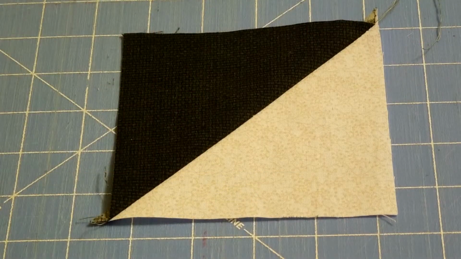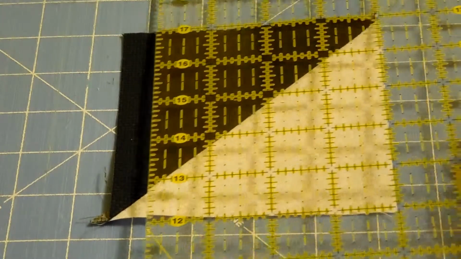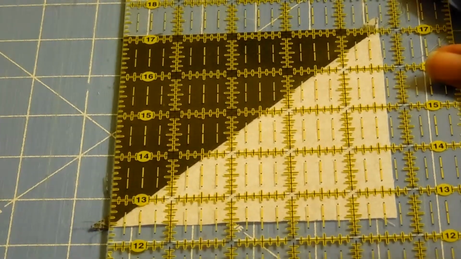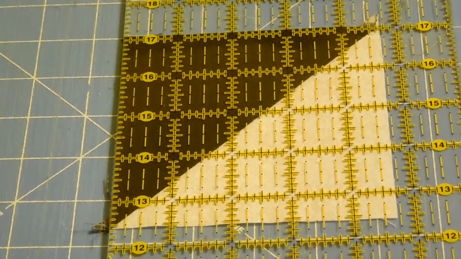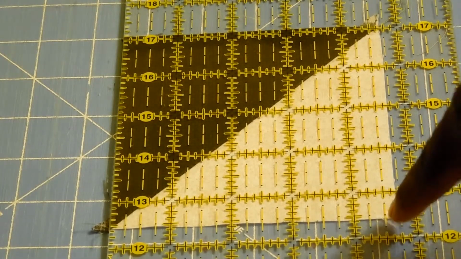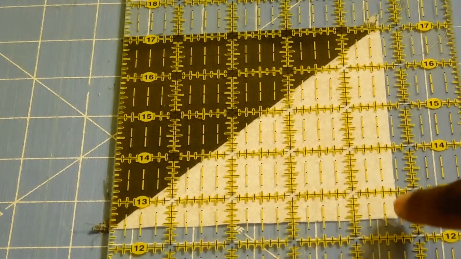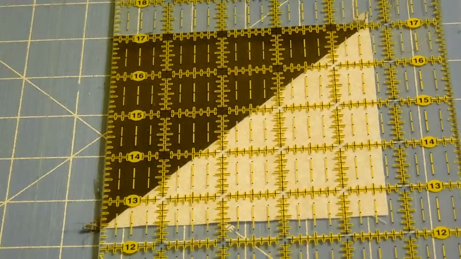So I finished this block, and now the test is to see if it ends up at 4.5 inches. I'm just going to place the ruler on top of it. And so this one ends up just a little bit above 4.5. It's almost at the 4 3/4 mark. So that is obviously too big for what we need. So back to the drawing board.